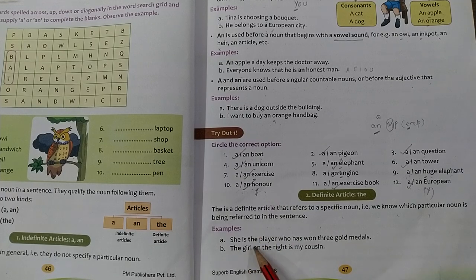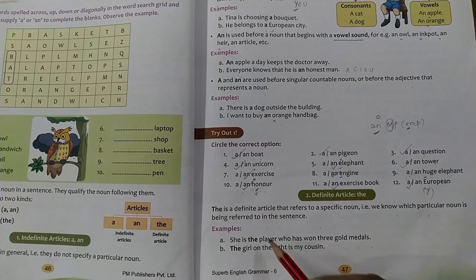Example, she is the player who has won 3 gold medals. So, we know, what do we know about her? That she is that particular player who has already won 3 gold medals. Therefore, we use the definite article the for her.